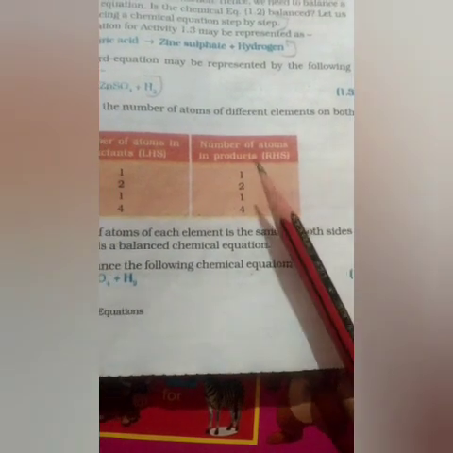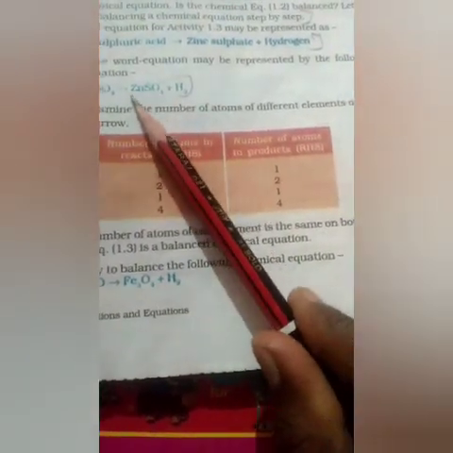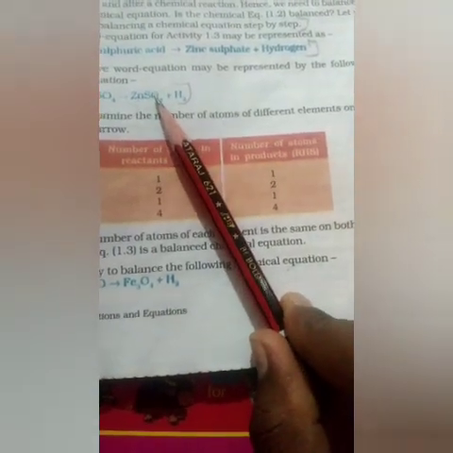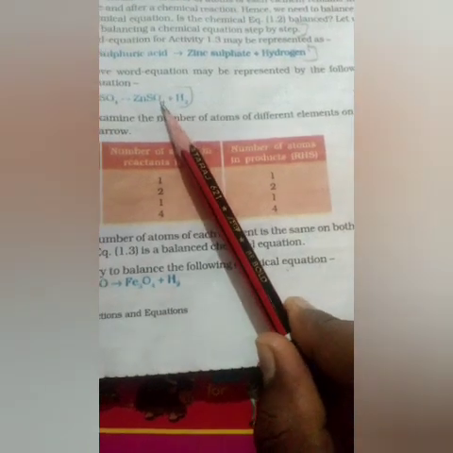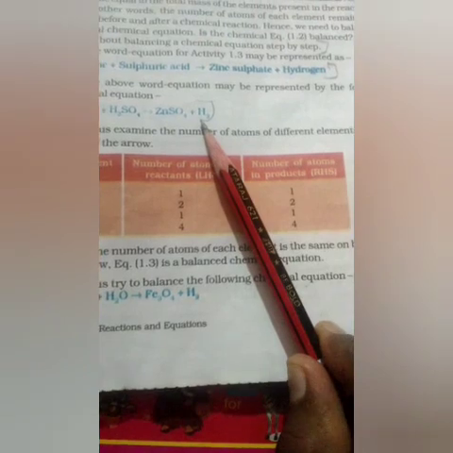Now we are moving to products. Number of atoms in products, RHS. Here also we have one atom of zinc, one atom of sulfur, 4 atoms of oxygen and 2 atoms of hydrogen.